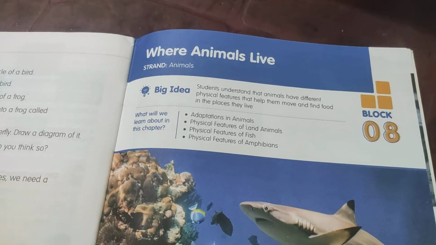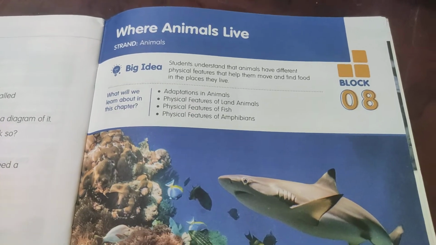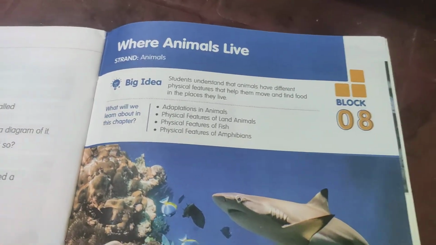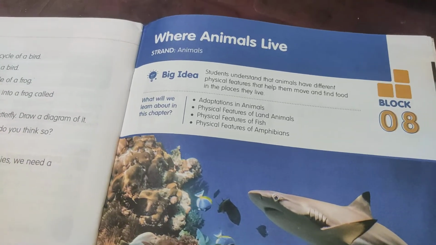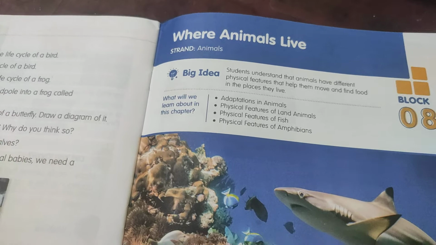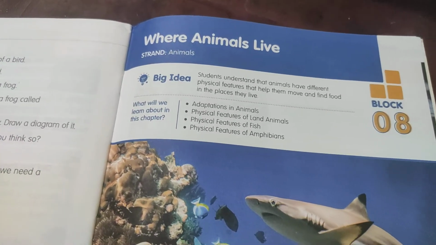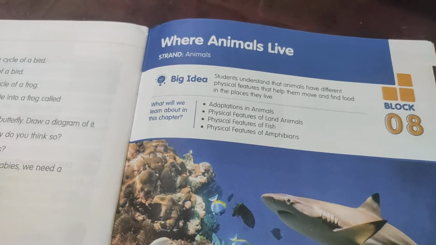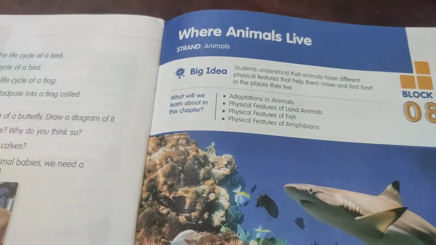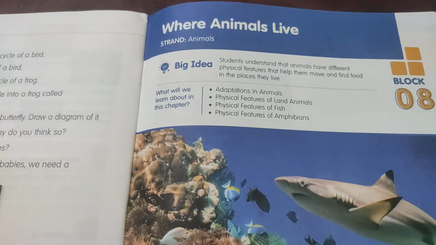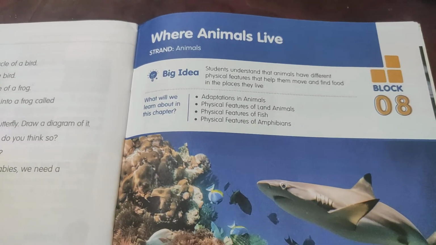And in the second column, you write animals that live in that place. Suppose if you write water, you should write fish. If you write tree, birds will live, right? So you can write birds. So in the second column, in front of each place you have written, write one animal name. Now, in the last column, you write the body part which helps that animal to move from one place to another place.